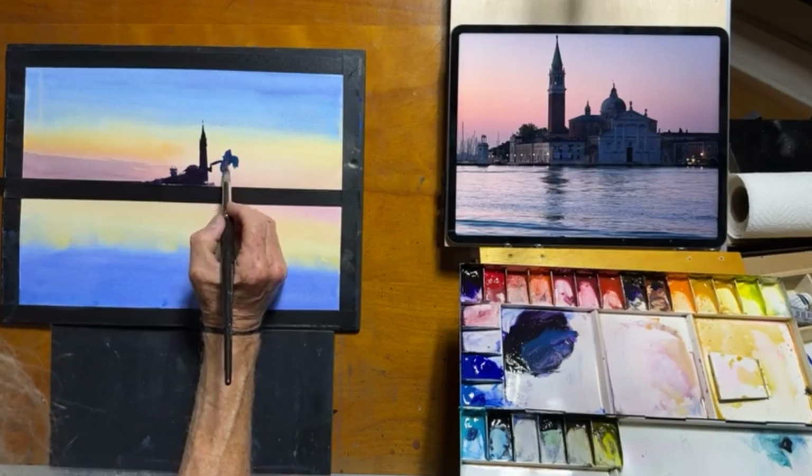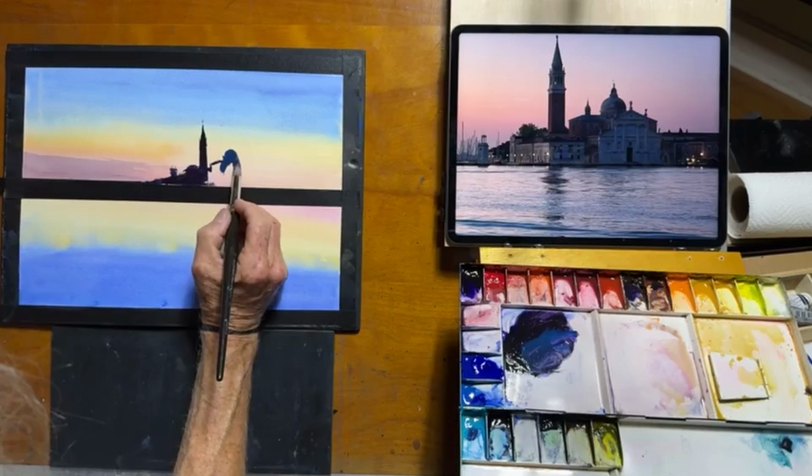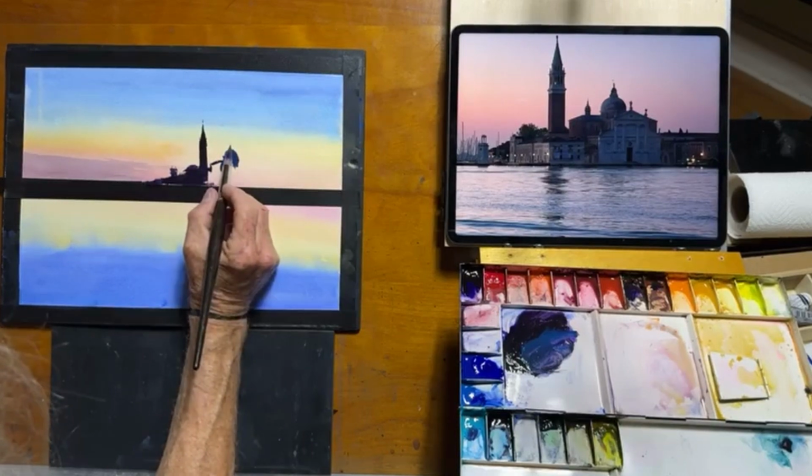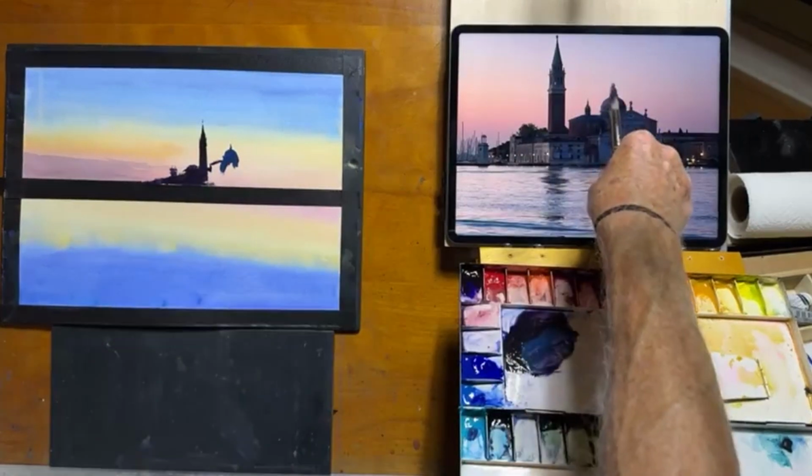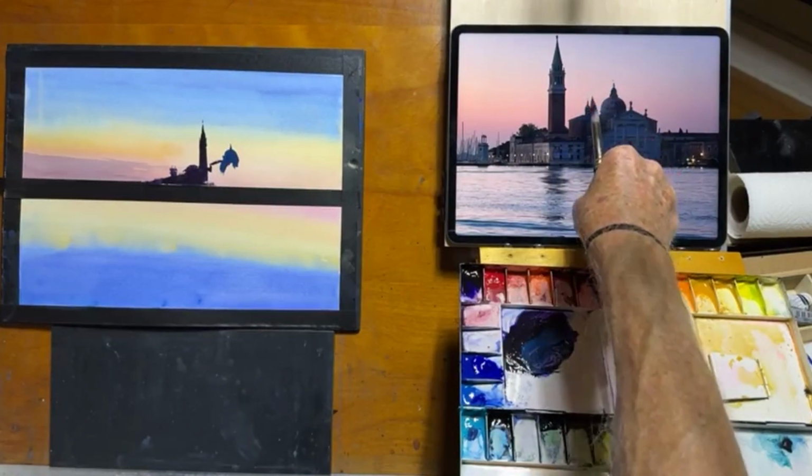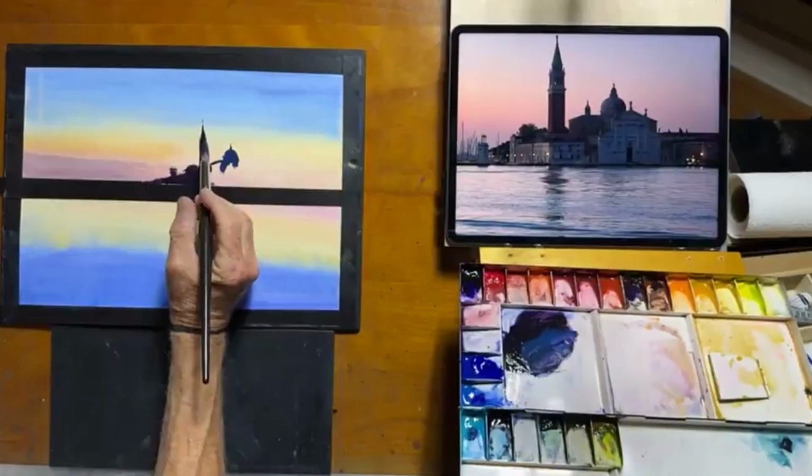Center, center. Then I go up and I get that. It's almost like you feel like, okay, if I had to lay the brush in there, look at the shape it'll make.